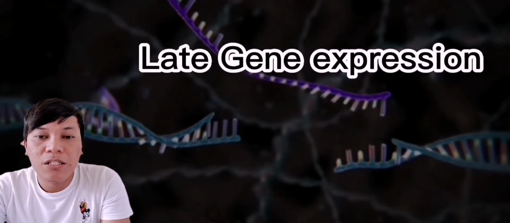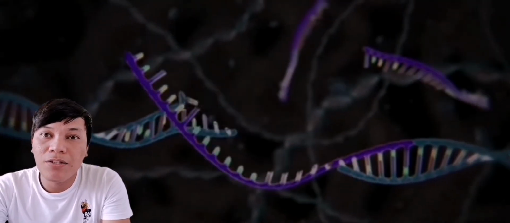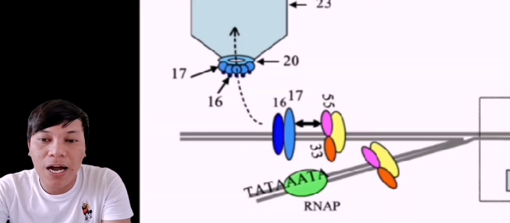So let's come now to the late gene expression. Expression of the early and middle genes ceases about 12 minutes post-infection. However, at 5 minutes post-infection, DNA replication has begun and transcription of the late genes begins. Further modification of RNA polymerase accompanies this transition. For example, GP55 is a viral-encoded sigma factor that is required for late gene transcription.